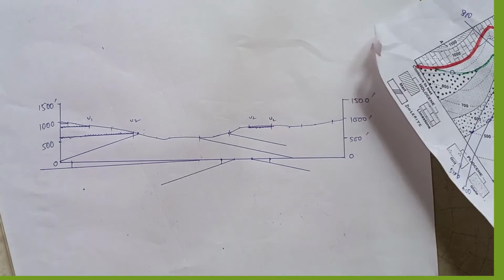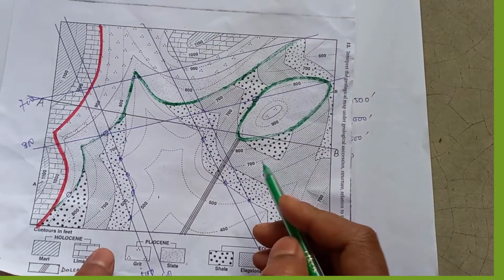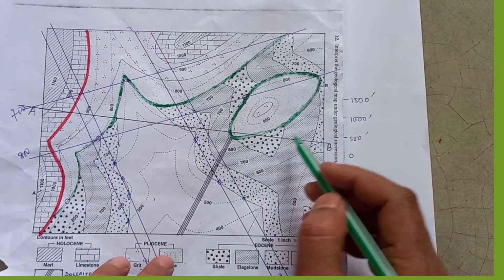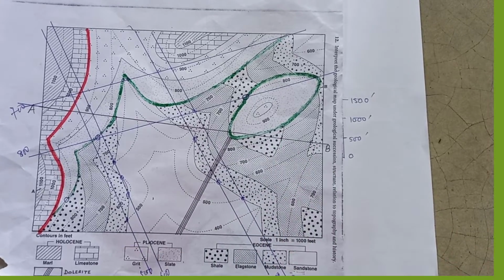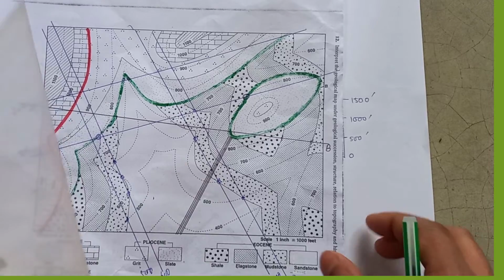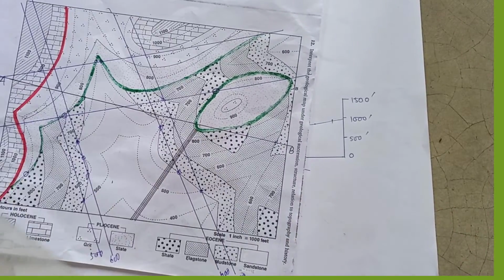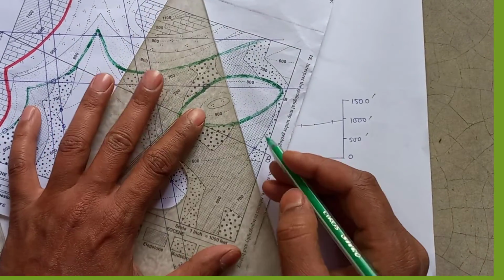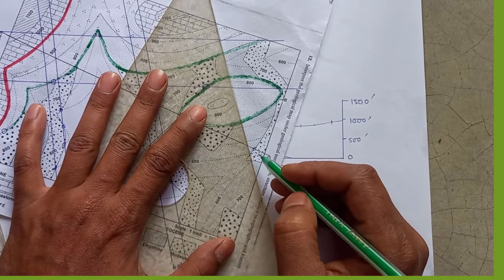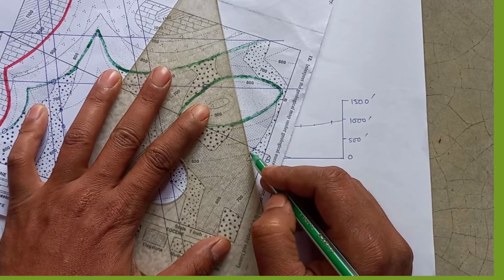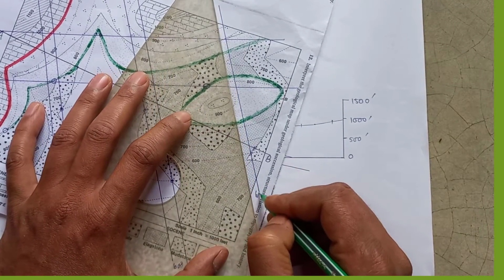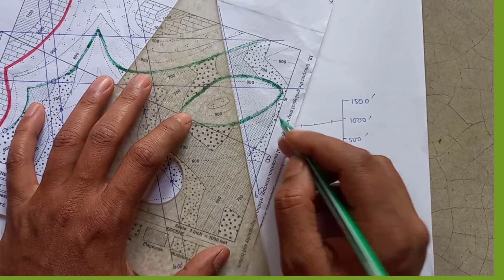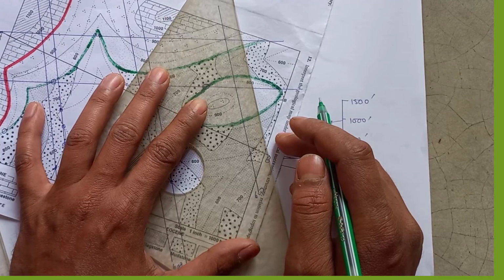Now the cutting bed was now this bed and this line. So here also we require a deep. This is 600, 600. This is 600. This is 700.